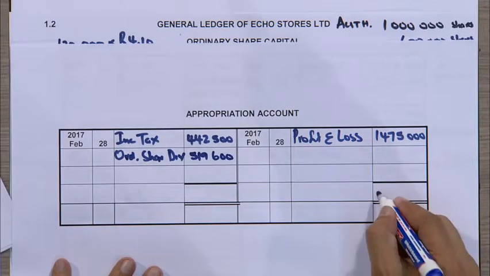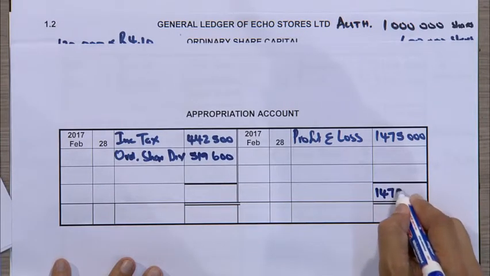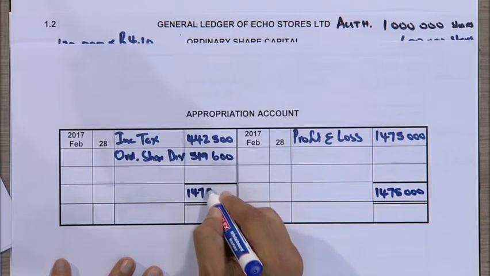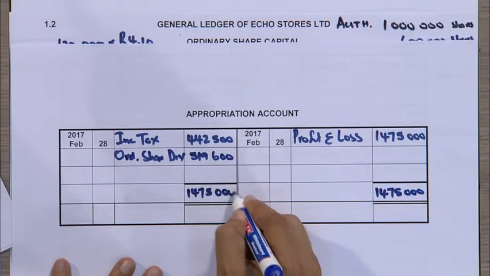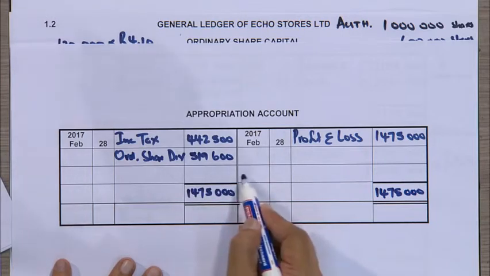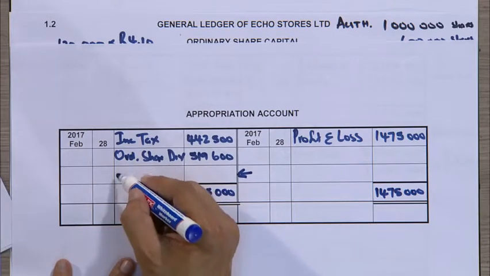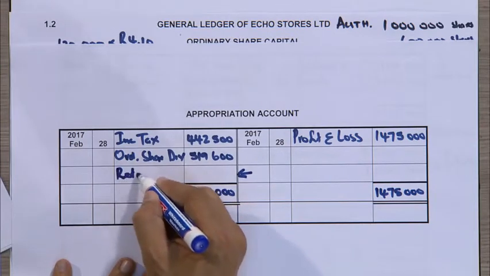So we're going to make the total 1,475,000. Then we calculate the missing figure, and that we're going to take to retained income.